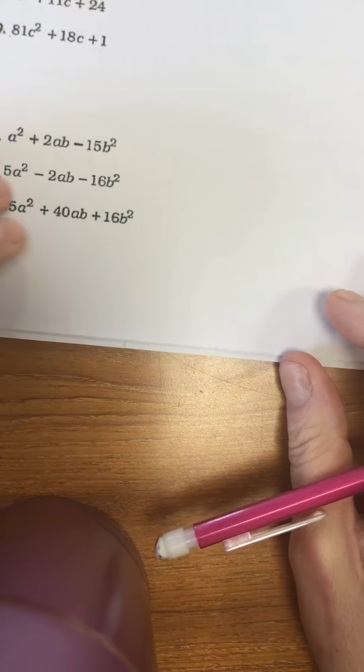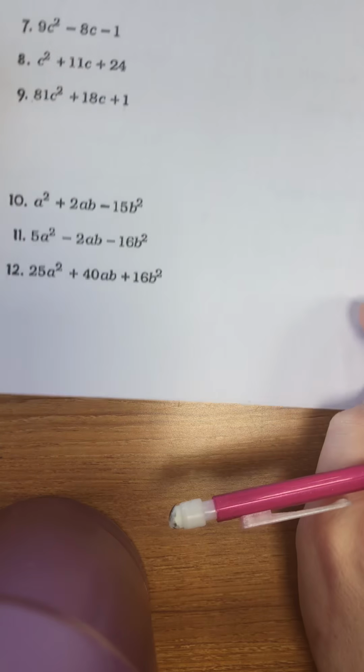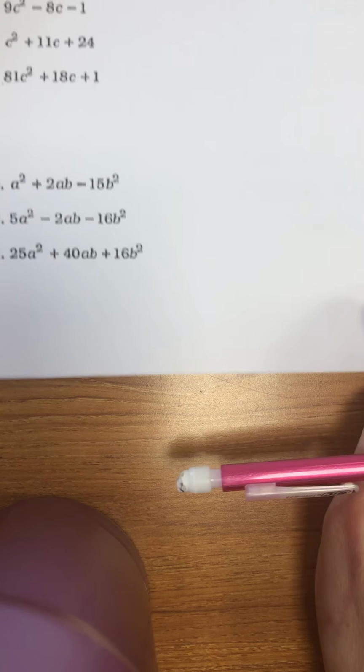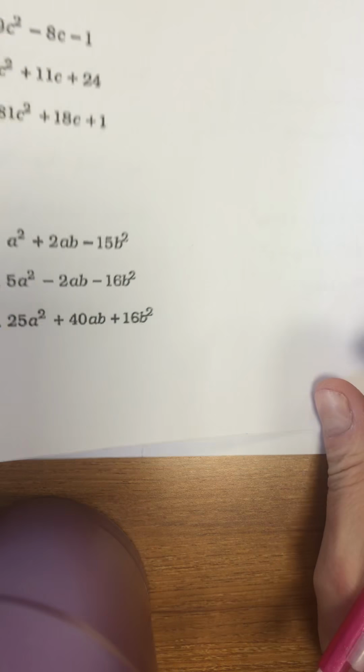So those are all the different types of factoring that we did. I put a lot of different practice problems for you guys to do. Just remember, always check for a GCF first and then continue going if you can.